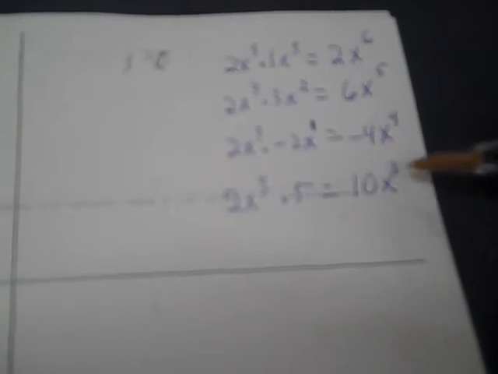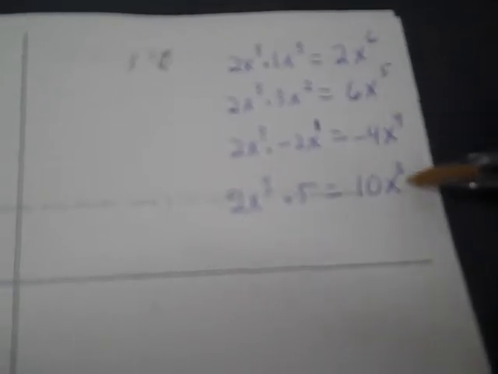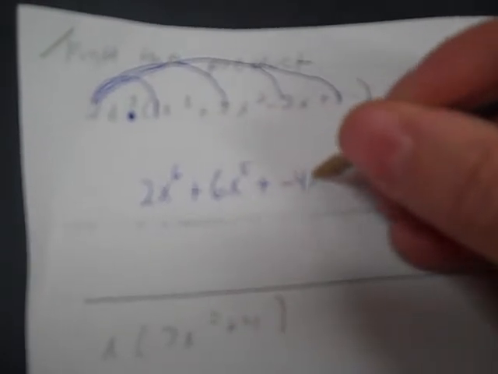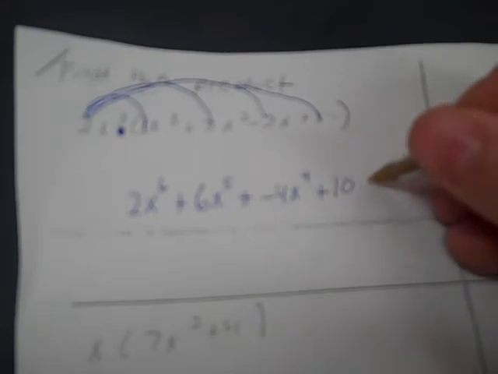Now, all of these powers are different, so I don't have to worry about combining any like terms, because all the x's are different powers, 6, 5, 4, and 3. So I write my first product, 2x to the 6th, plus, and then my next product, 6x to the 5th. My next product, negative 4x to the 4th. And then my final product is 10x to the 3rd. Put plus signs as operators between them, and that's your answer.